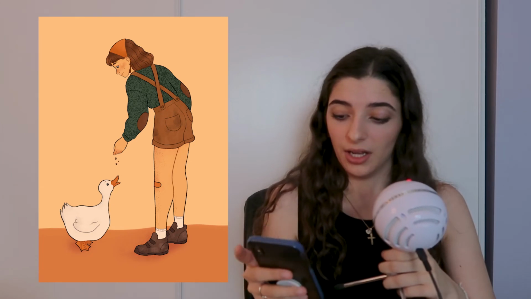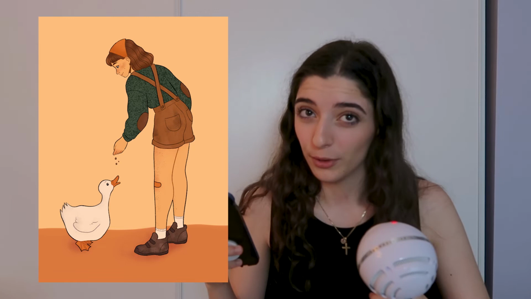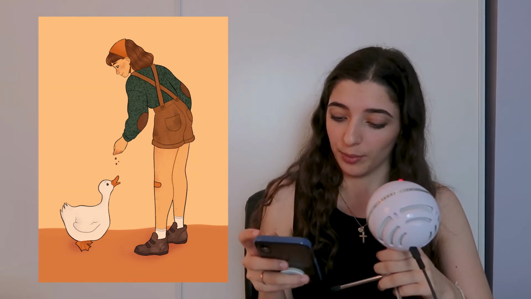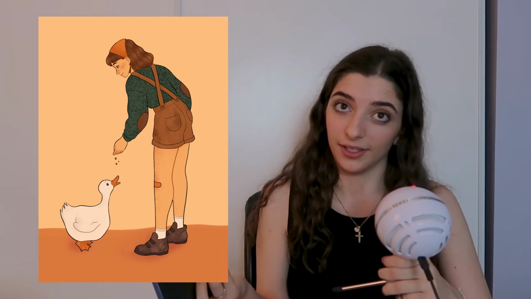Okay, let's pick. I've kind of been playing around with my art style lately, so it's not very consistent. Let's just go with this one. Okay, so number one, stylization. For this piece, I'd say it's leaning a little more towards realism. It's not totally cartoony and unrealistic proportions, but still obviously not realistic per se.